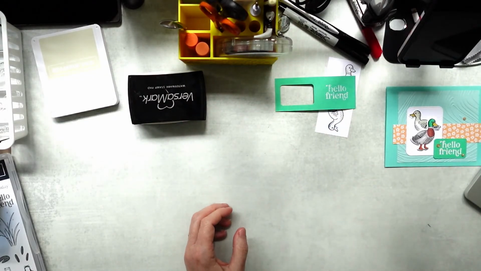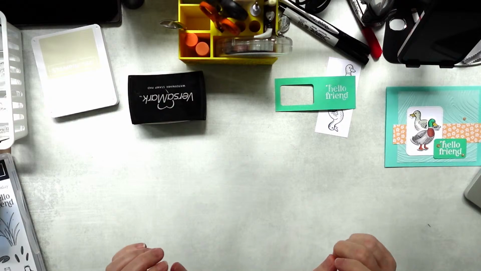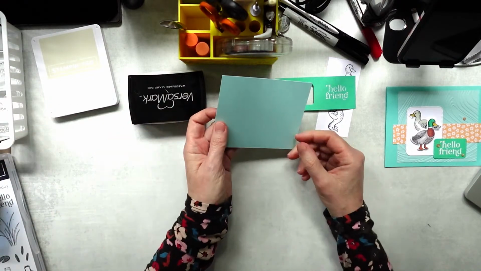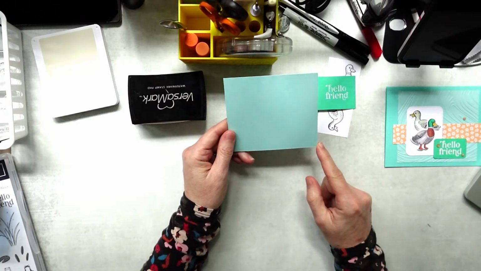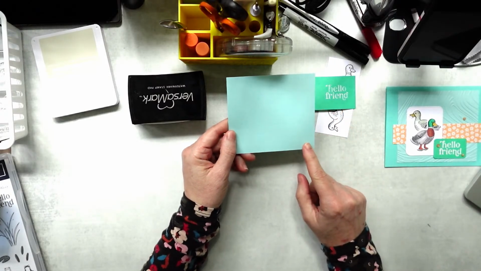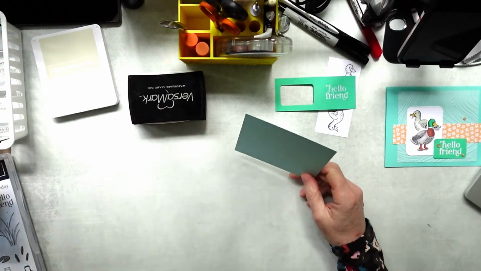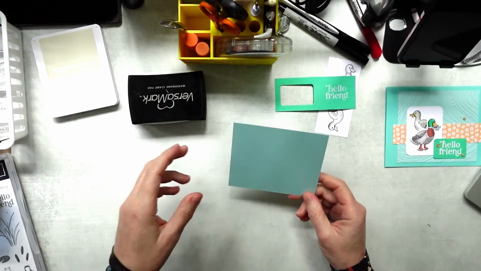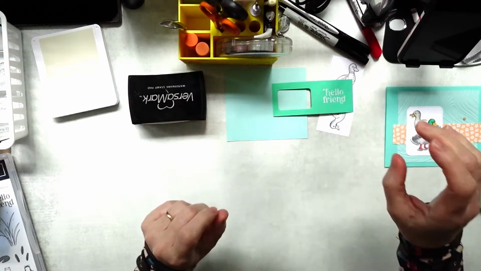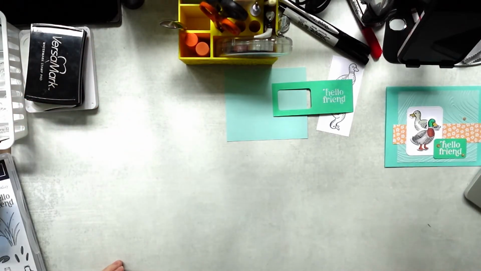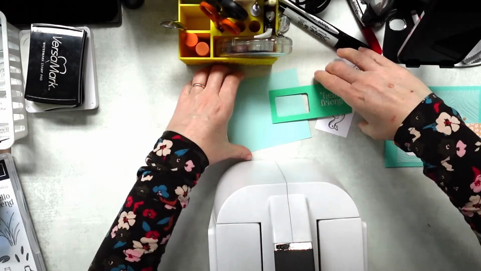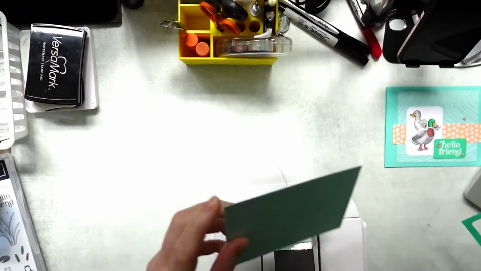Then we are going to grab a piece of Pool Party. This one measures 4 1/4 by 3 3/4, and we are going to emboss this with an embossing folder. And I think we just need one extra label. We'll talk about that when we get to it. So let's grab our Stamp and Cut and Emboss machine. Let's move these out of the way.